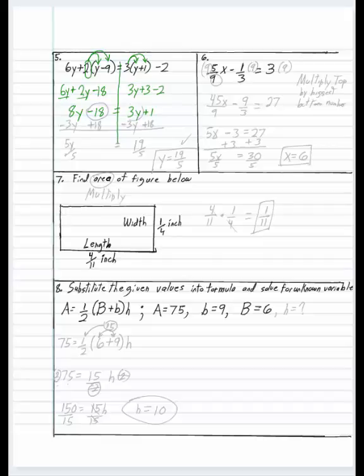Okay. Now our next goal is to get all the letters on the left side and all the numbers on the right side. 8y is on the left side, so I'm okay with that. But 3y is not. So 3y, I want to move that to the left side. And I can do that by minus 3y. And when we do, we get 5y.